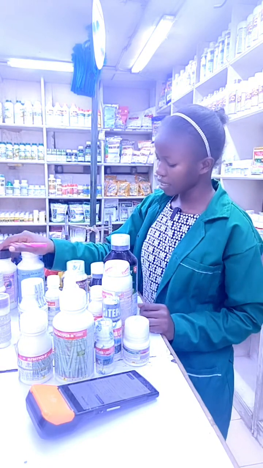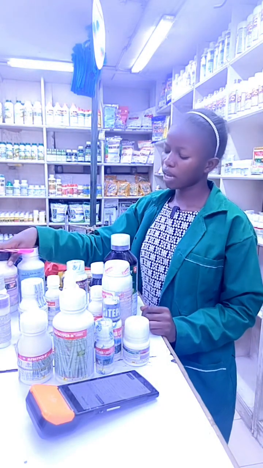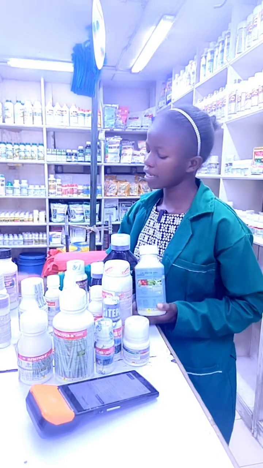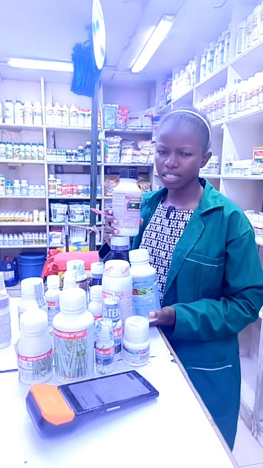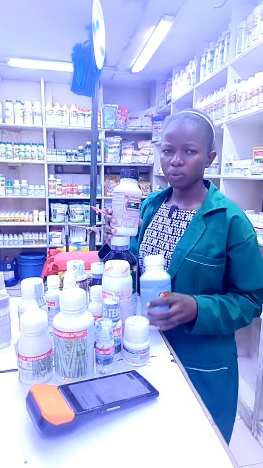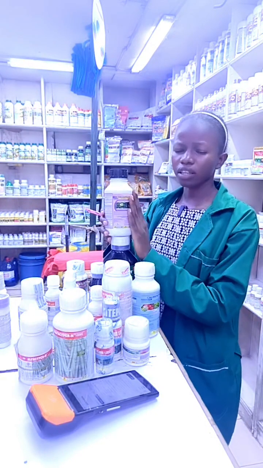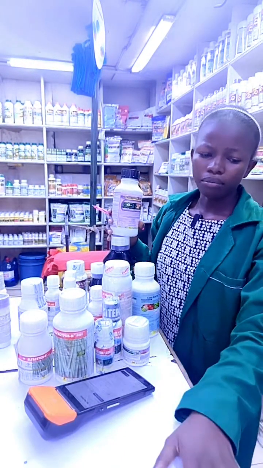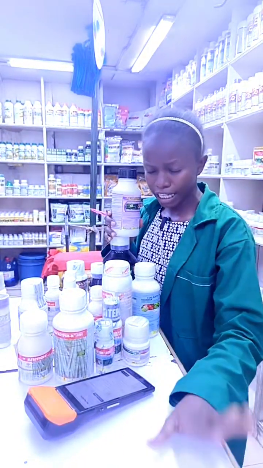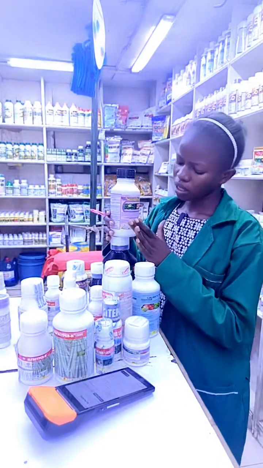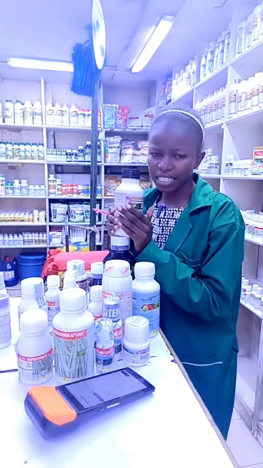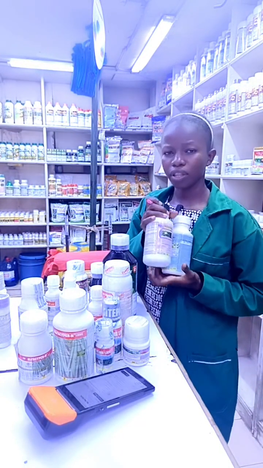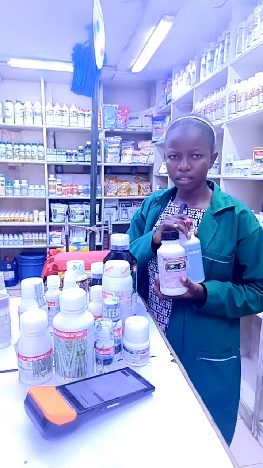Another insecticide, we have capudrin and carrate. These two insecticides contain lambda-cyhalothrin.